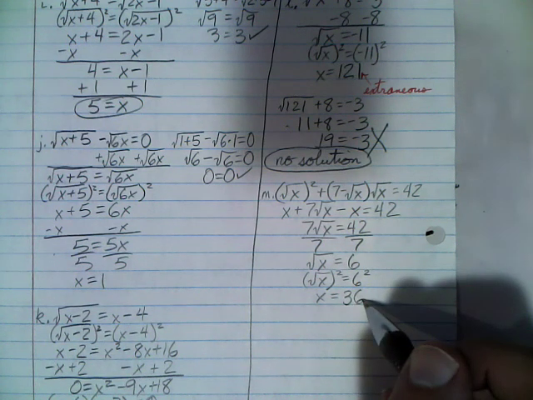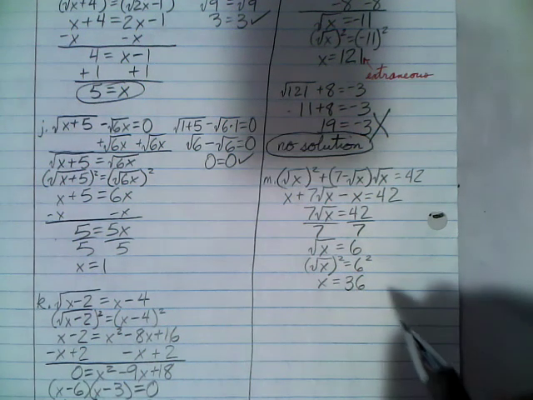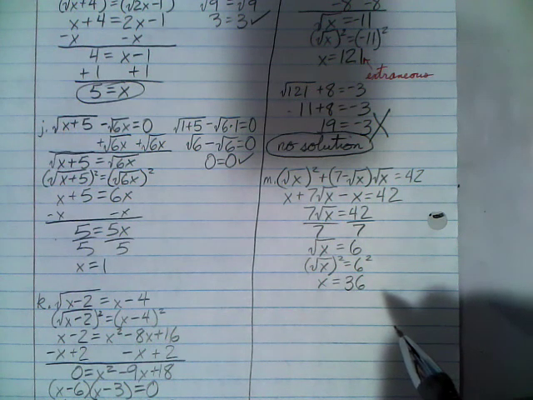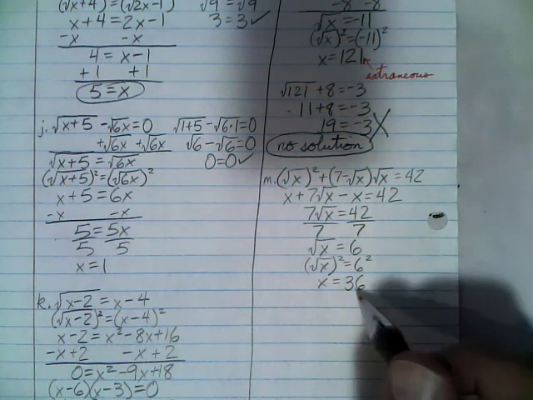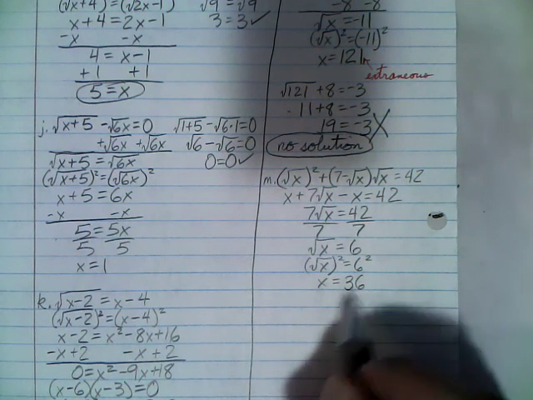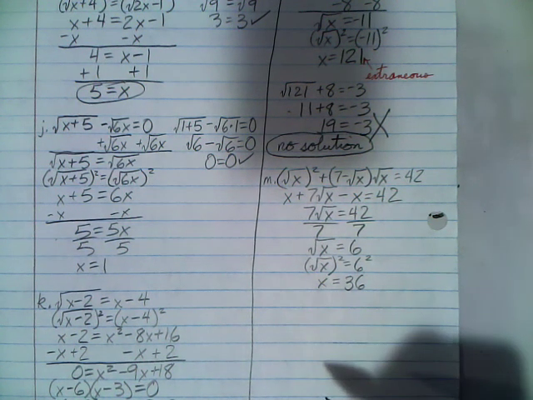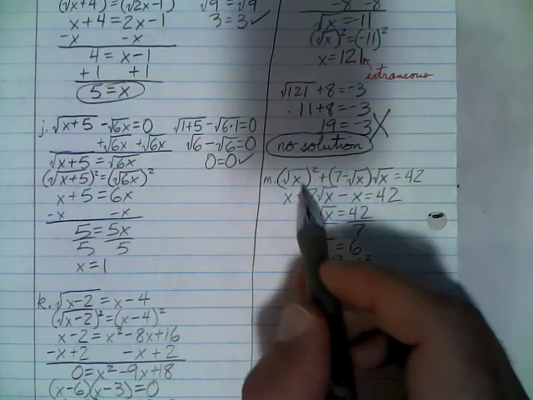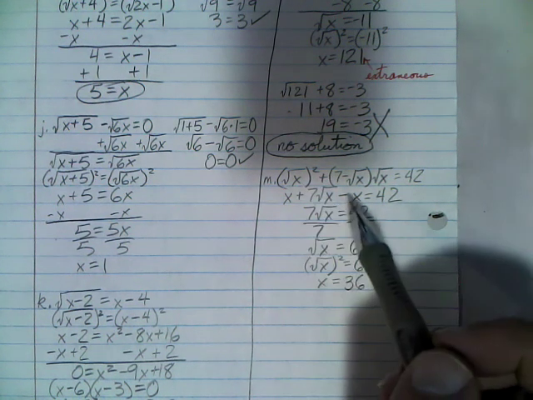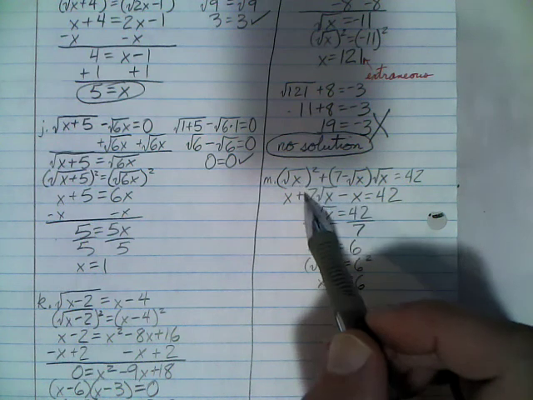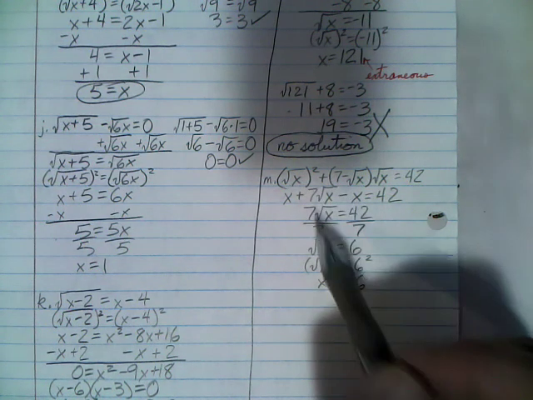So if x equals 36, what is the area of the planter? We're going to plug that in. Well, first of all, we should check to make sure it's not extraneous. I'm just going to do this one mentally. The square root of 36 would be 6, which then squared would be 36.